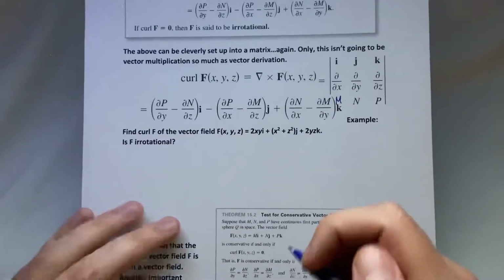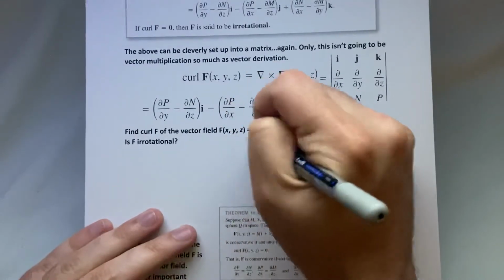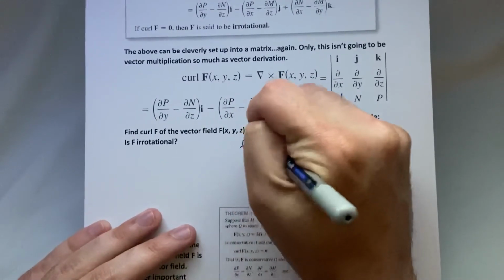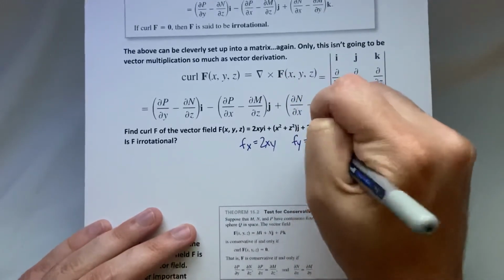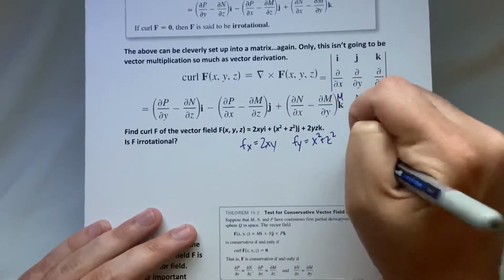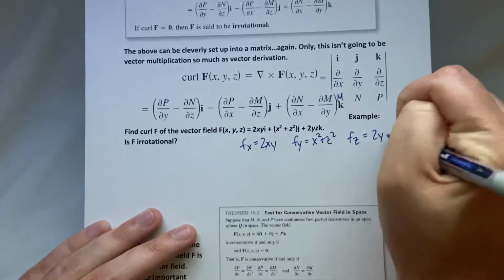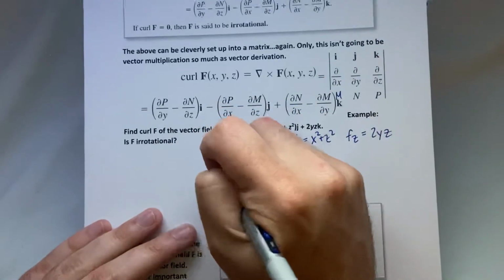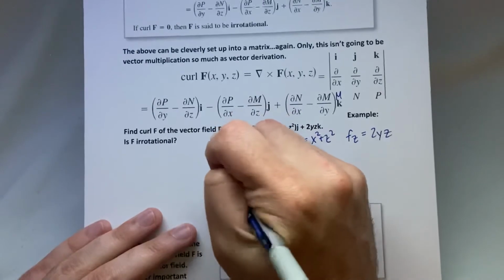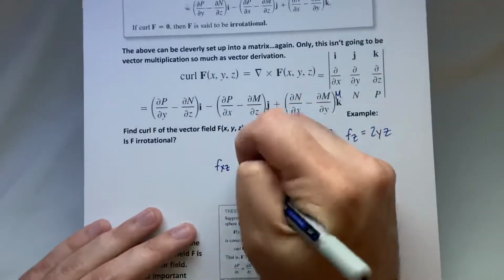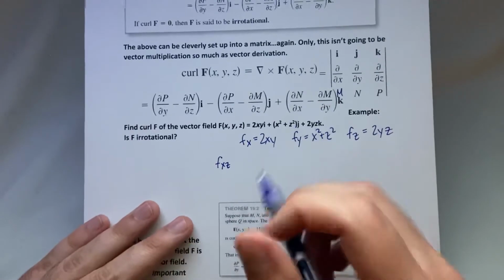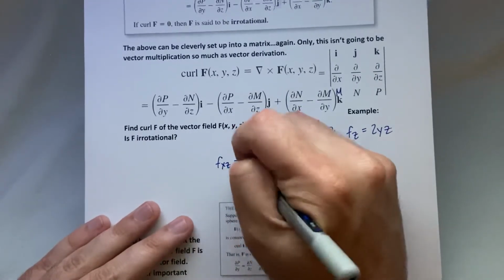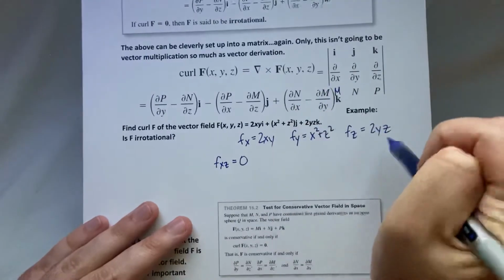So let's look at these partials. We have our f sub x partial, 2xy. Our f sub y partial is x squared plus z squared. And our f sub z partial is 2yz. So I need to show that f sub xz is equal to f sub zx. The z partial derivative here is 0.